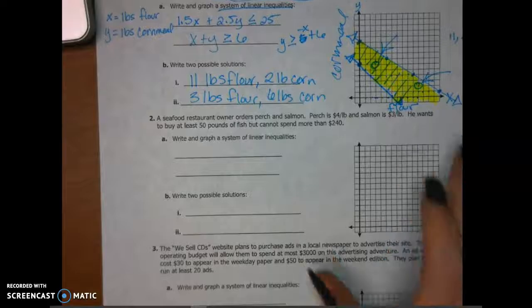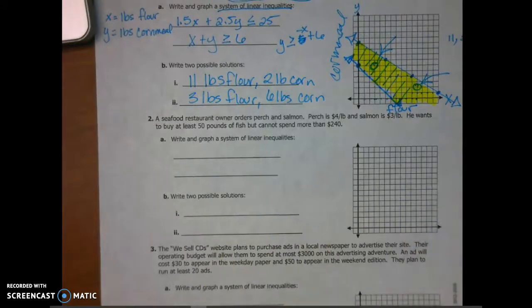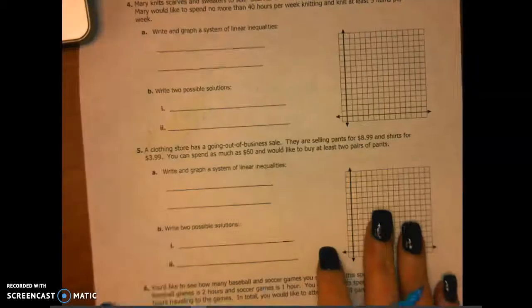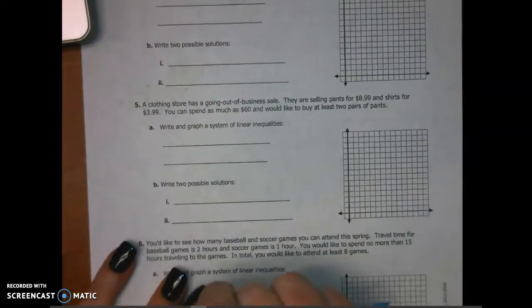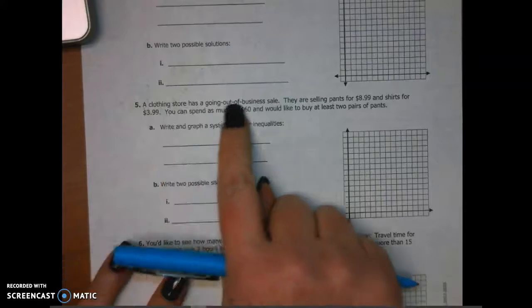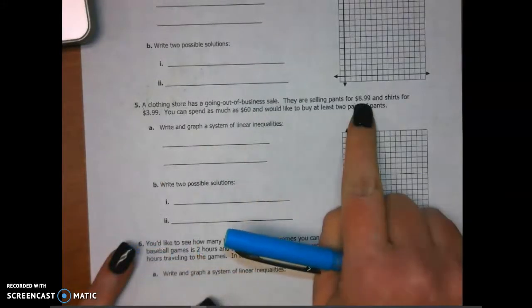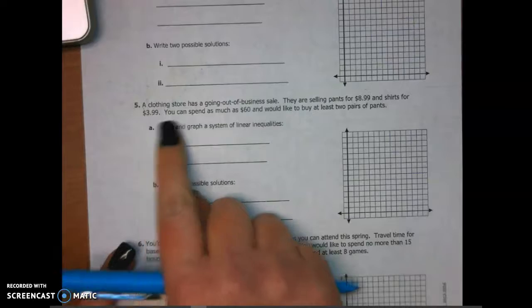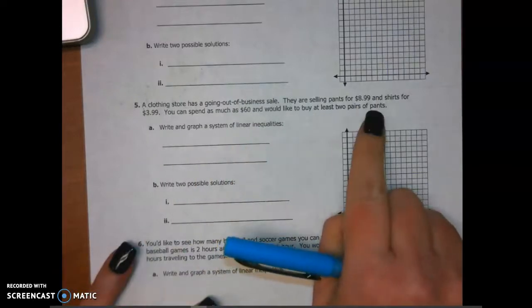Okay. Let us skip number 2, because who wants to do that? And instead, I want to jump to the back, number 5. Look right here, 5. Okay, so a clothing store. Clothing store has a going out of business sale. How sad. They are selling pants for this much and shirts for this much. You can spend as much as this. And you would like to buy at least 2 pairs of pants.